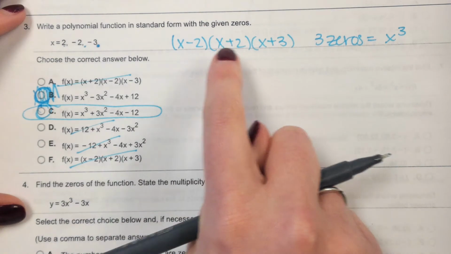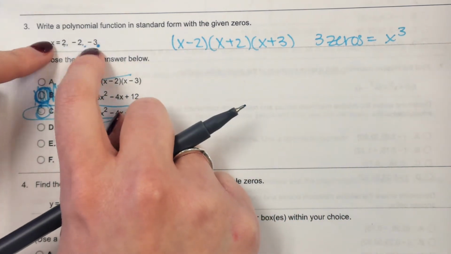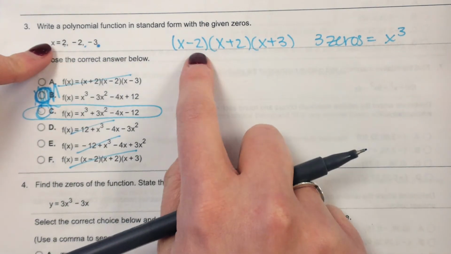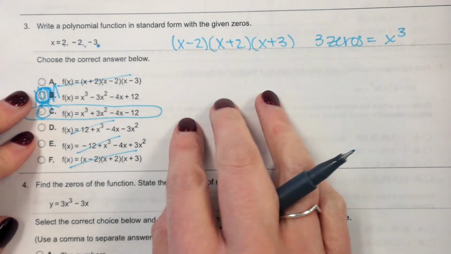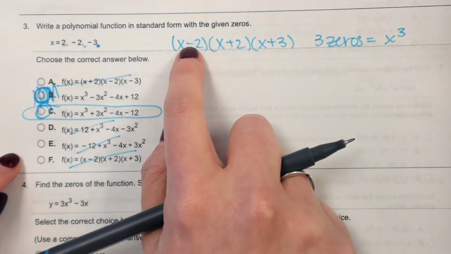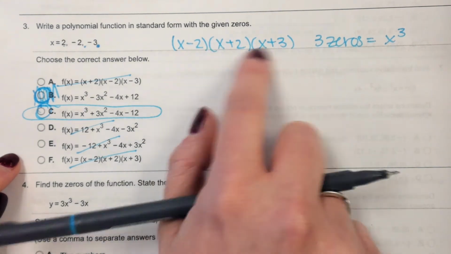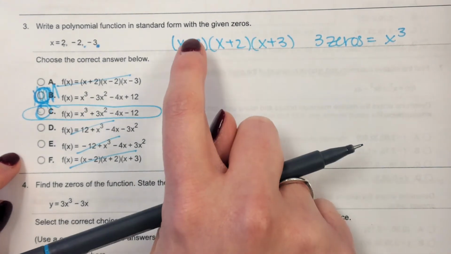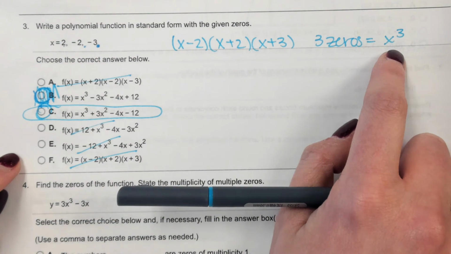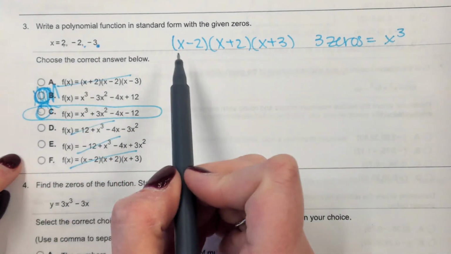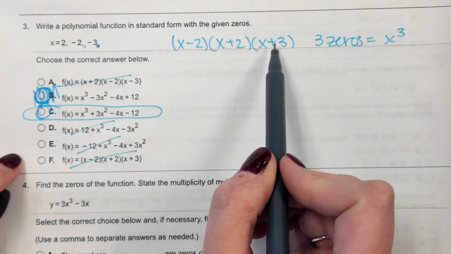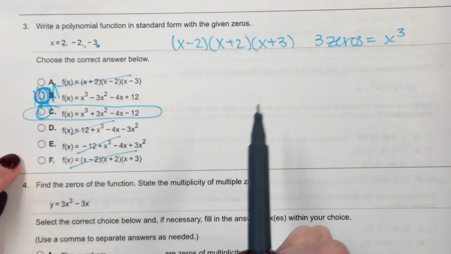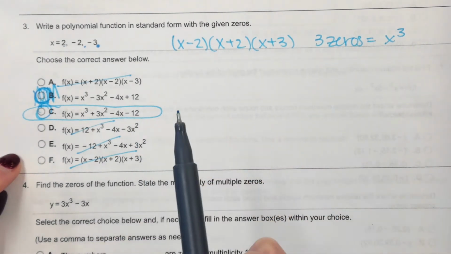Sorry. I was thinking multiplying them together, but you don't multiply the solutions together. You would multiply the factors together. So again, I apologize. So that's a quicker way to figure out the answer than actually doing the distributive property and simplifying this out. If you have 3 zeros, it's going to be x cubed. Think about the opposites of your solutions or what the factors would be. Multiply those constants together, and it gives you your end value.